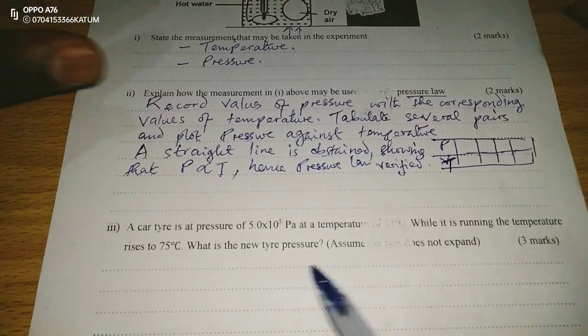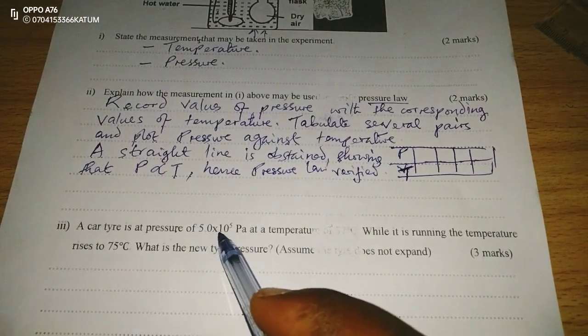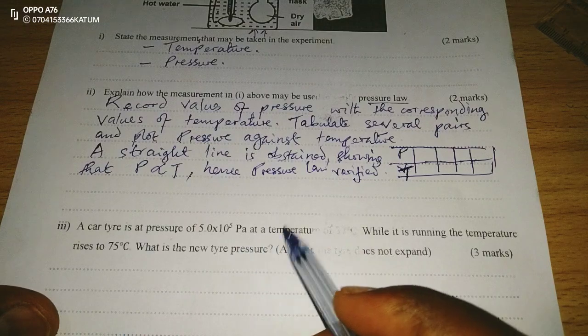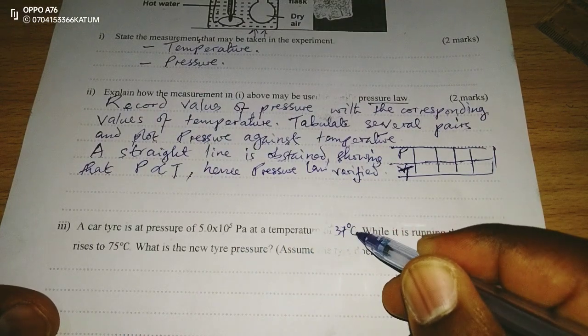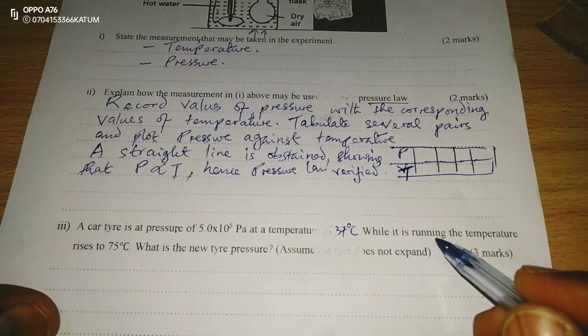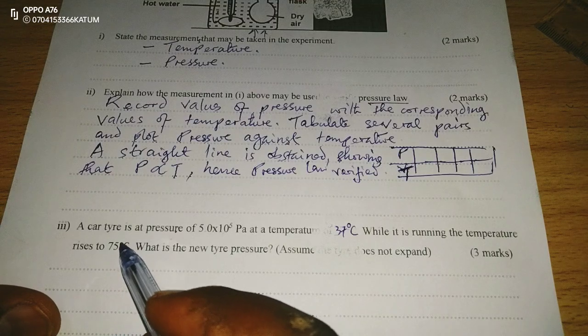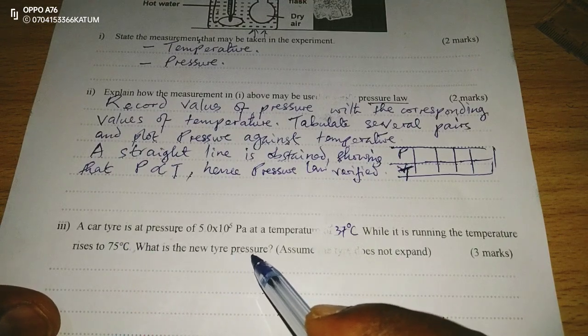We are told that a car tire is at a pressure of 5.0 times 10 to the power 5 pascals at a temperature of 37 degrees Celsius. While it is running, the temperature rises to 75 degrees Celsius. What is the new tire pressure?